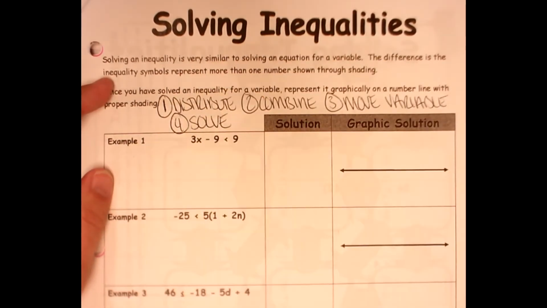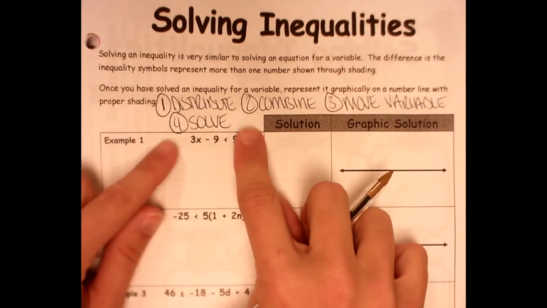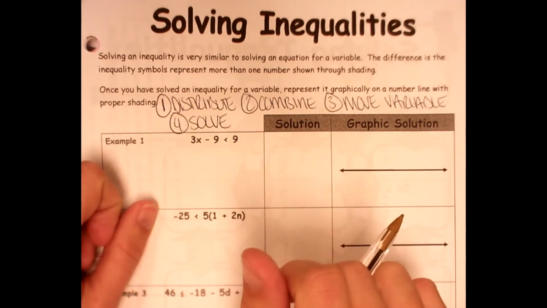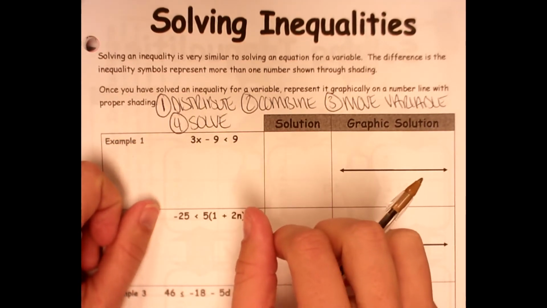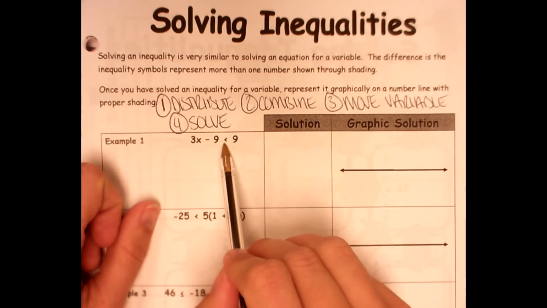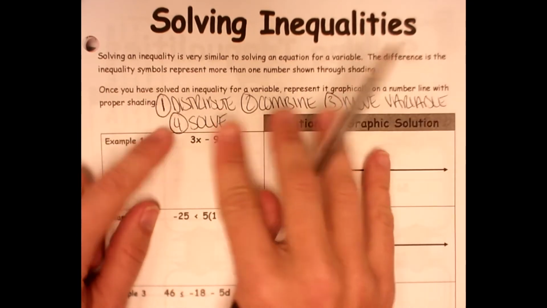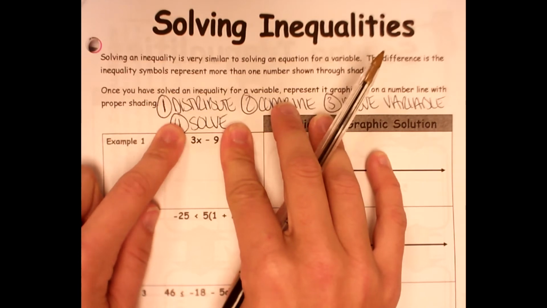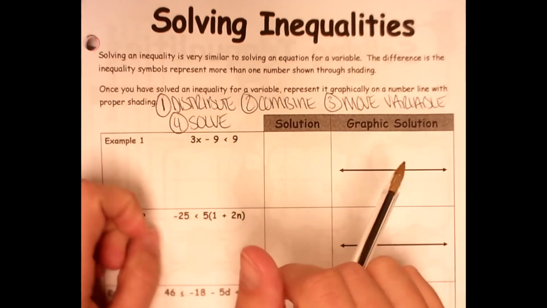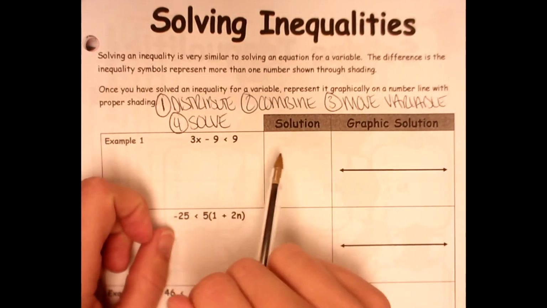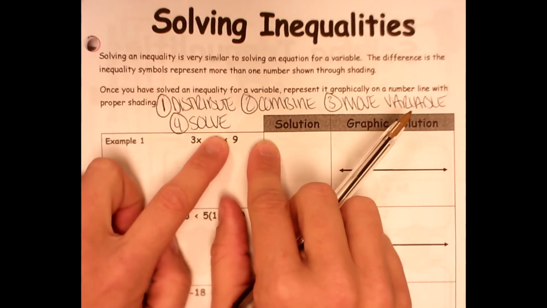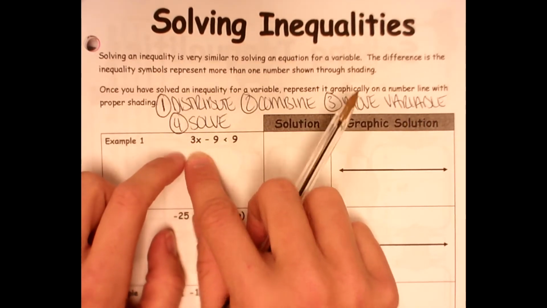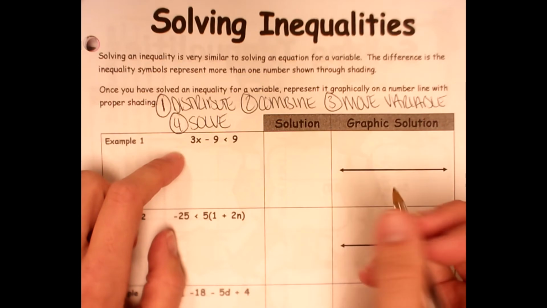So looking at example 1, first I distribute. There's no parentheses, so I don't need to do that. Step 2 is combine like terms. So just pretend that inequality symbol is like an equals. You'll look at the left, nothing to combine. You'll look at the right, nothing to combine. Step 3, move the variable to one side. Well, if you look, there's no variable over there. It's already on one side. So step 4 is you solve.